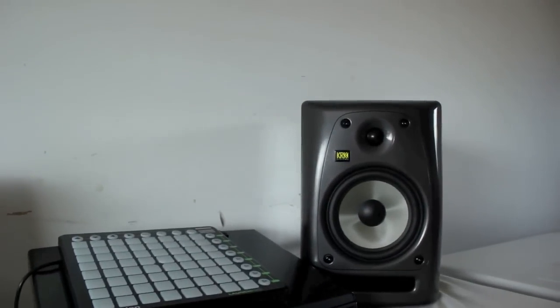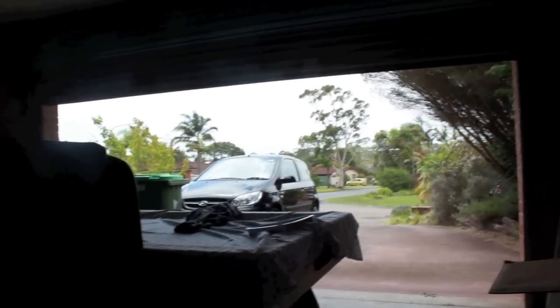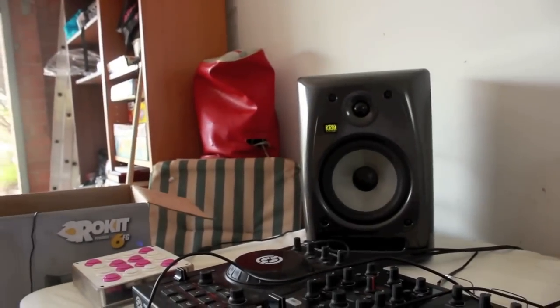Second, compensating for acoustic irregularities. Now what that means is, because of the acoustics in this room with all the resonances and reverbs and vacuums, certain frequencies will be higher or lower.